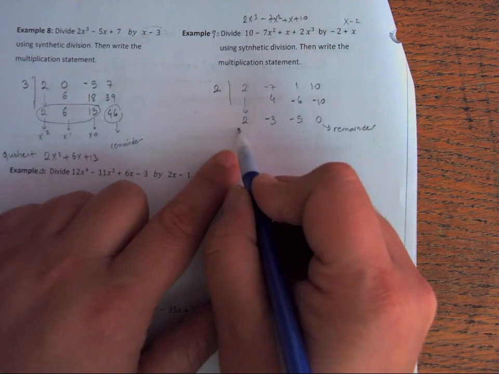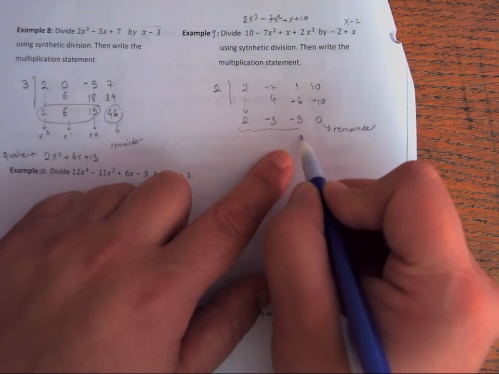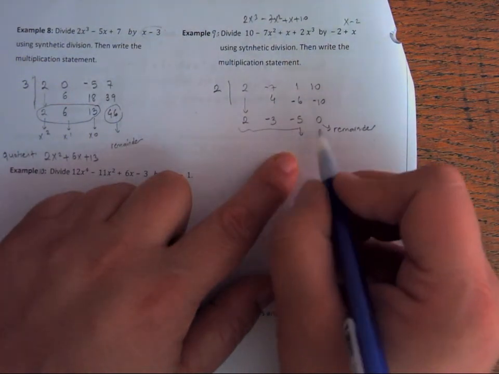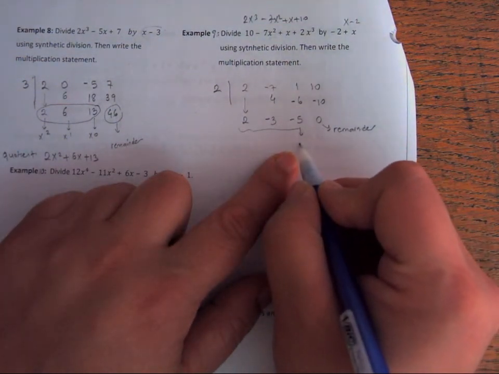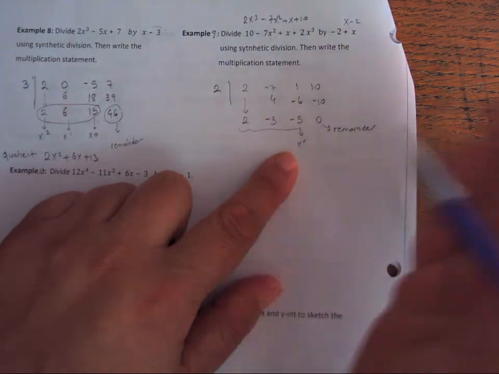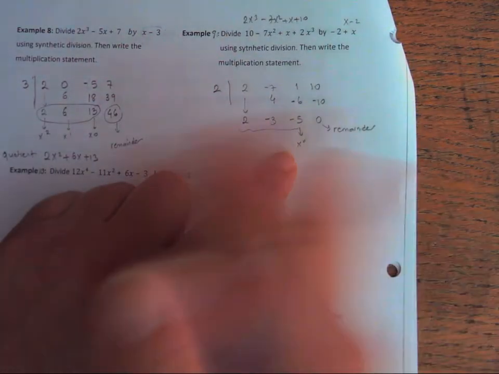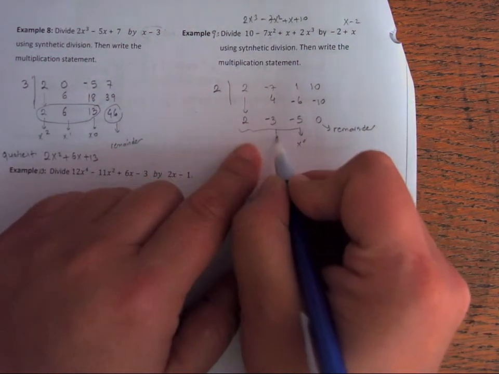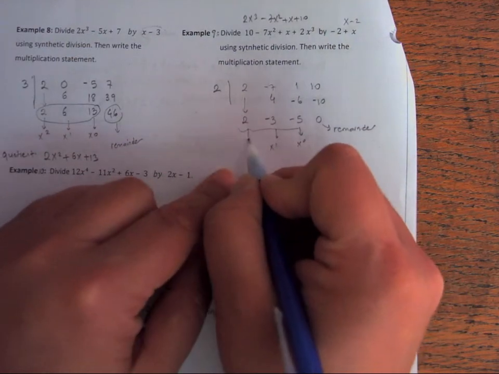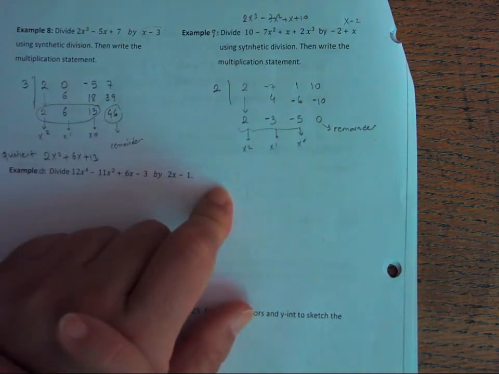And again, these numbers are giving you the coefficients of the terms. Start from the right. That's for x to the power of 0, x to the power of 1, and x to the power of 2.